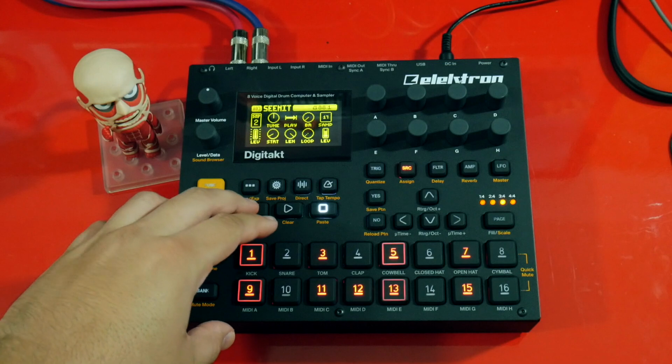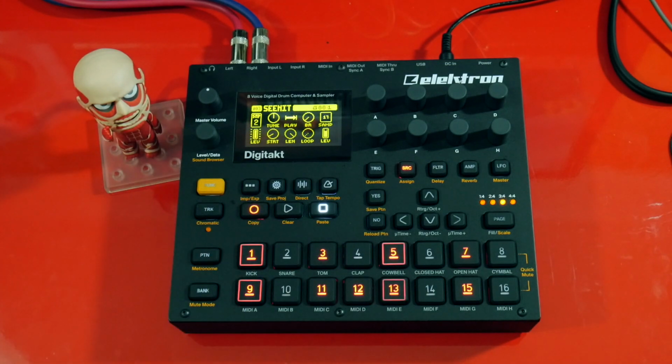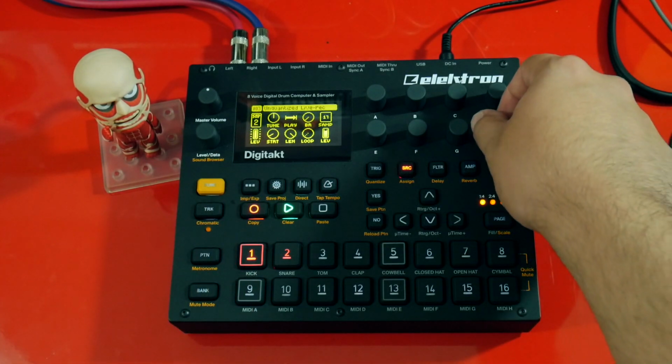If you want the hi-hat to be prominent on the first bar and then on the second bar be a little bit less aggressive, then you can obviously do that. You can do a lot of things with this parameter locking.